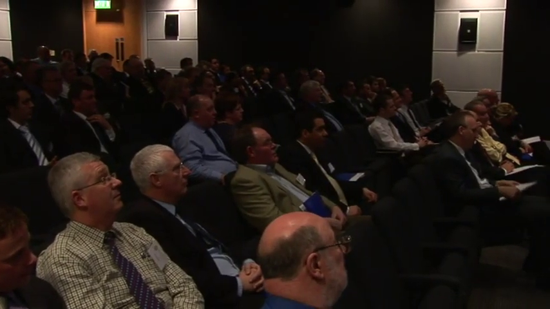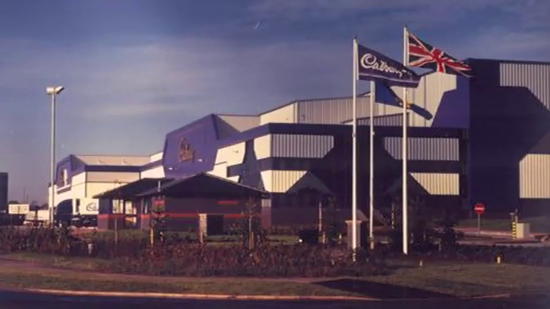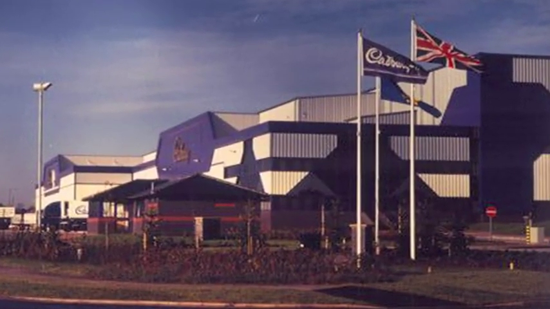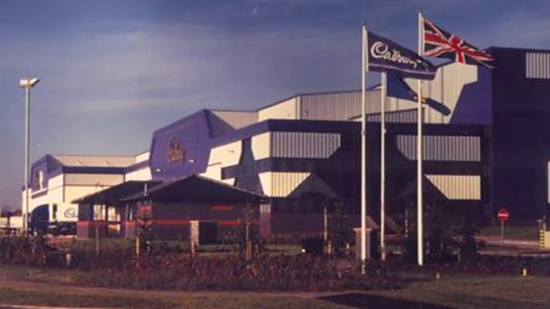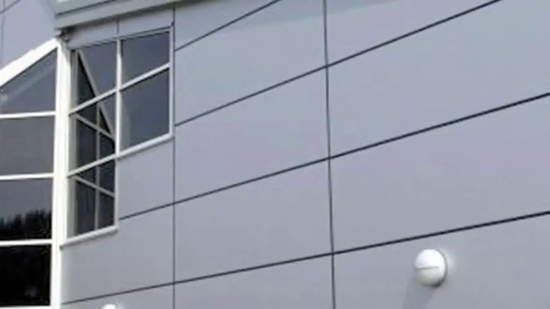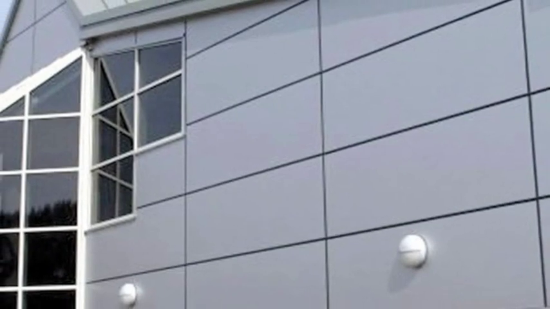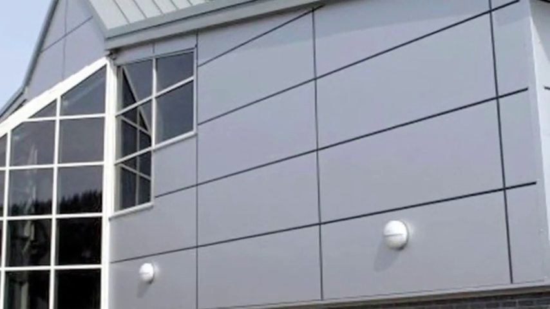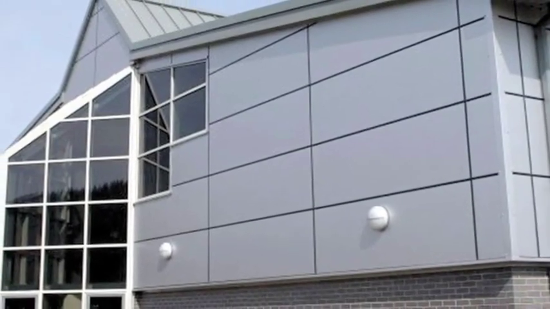Where are they used? A few examples for you. For the Birmingham contingent here, you will recognise this. This is the Cadbury's facility. This is a building, late 80s, early 90s, panels used on roof and wall. It's highly energy efficient, low air leakage type of application. Another type of application, in this case, it's the B1 office attached to a main factory. Horizontal panels.